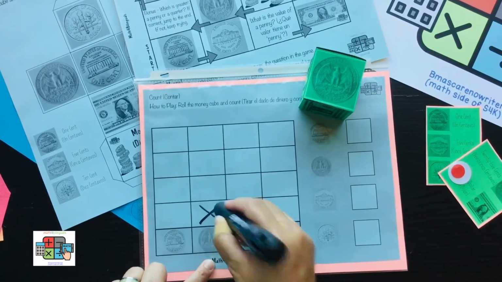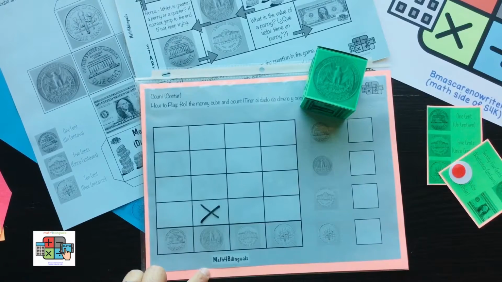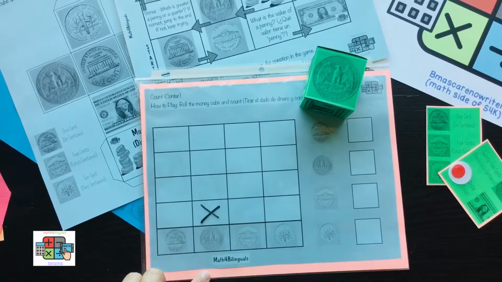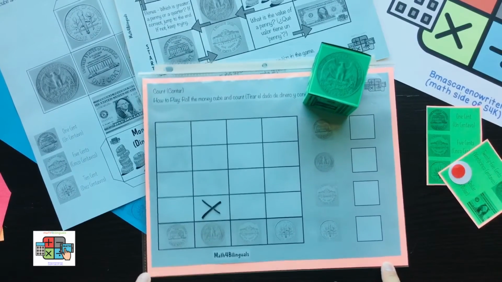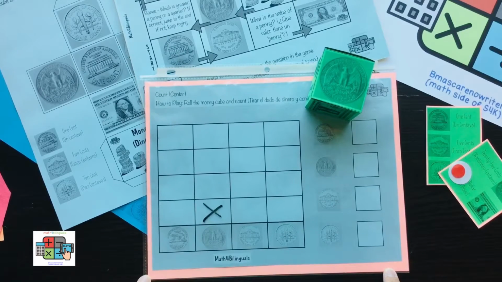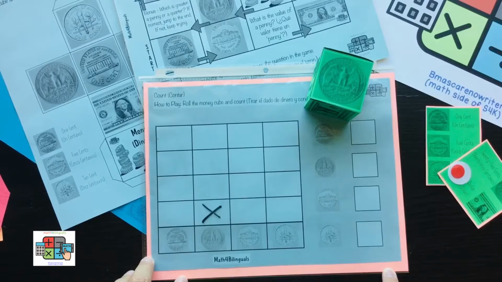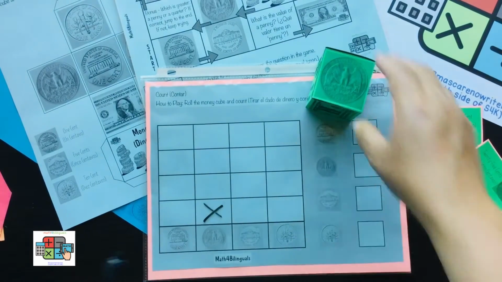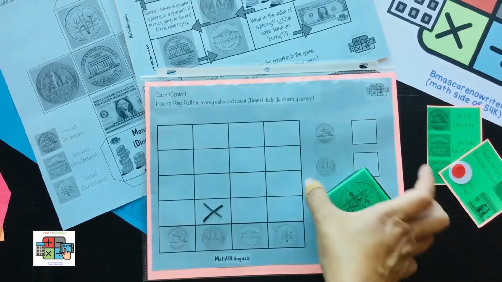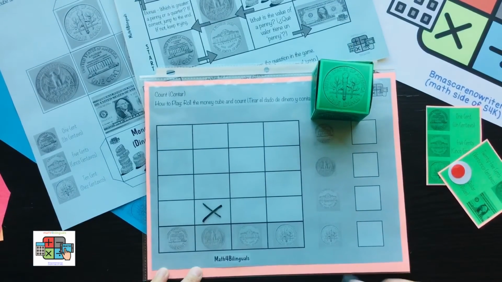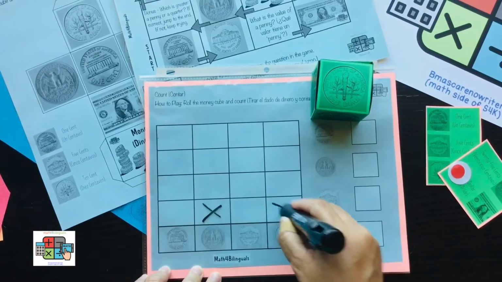So what you want to do is just make a little X, or you can color it in however you want to. Now I'm using a sheet protector. You can use one of those pocket protectors too, or you can laminate this, and that's probably a little bit easier as well. And so you can keep on using this in practice. So the next one I have is a dime. So I look for the dime and it's right here.